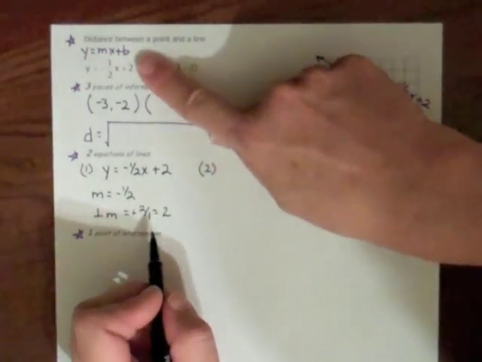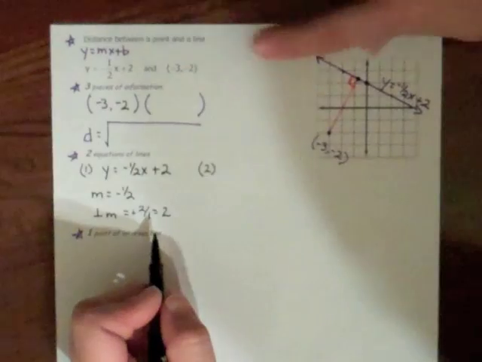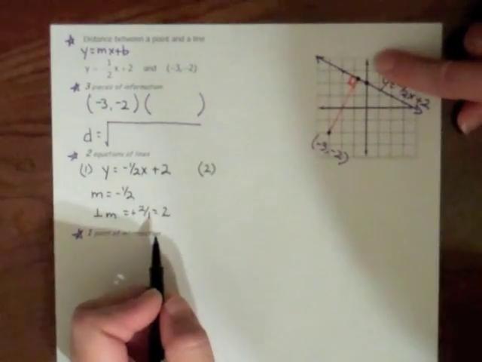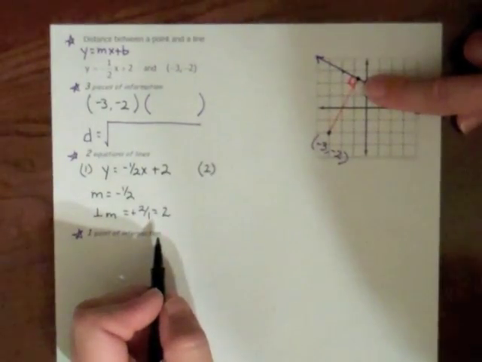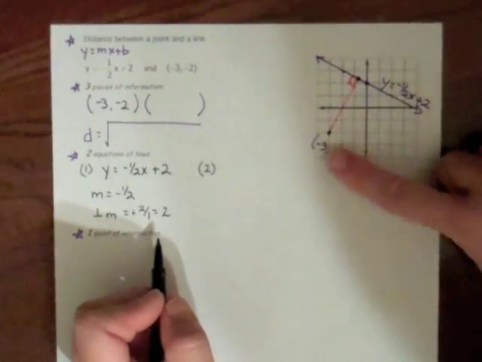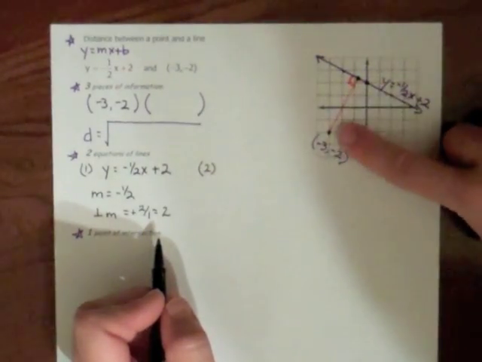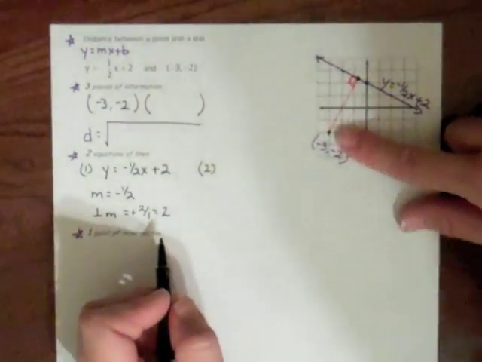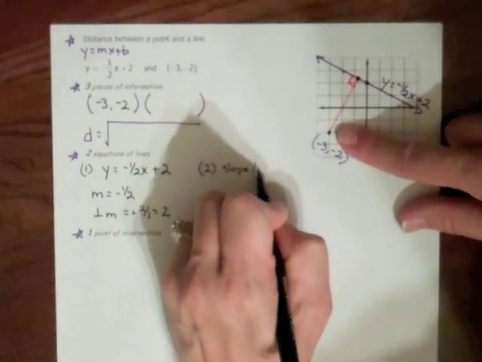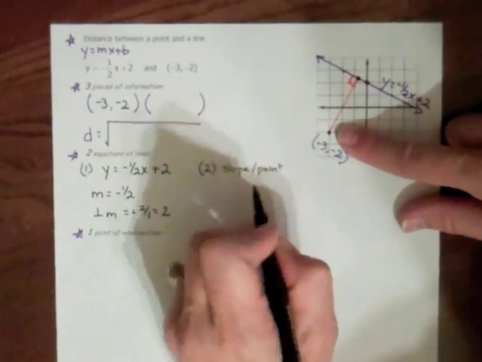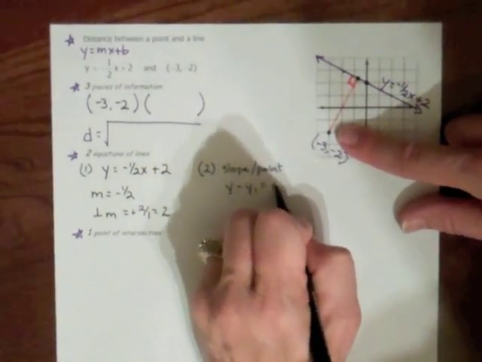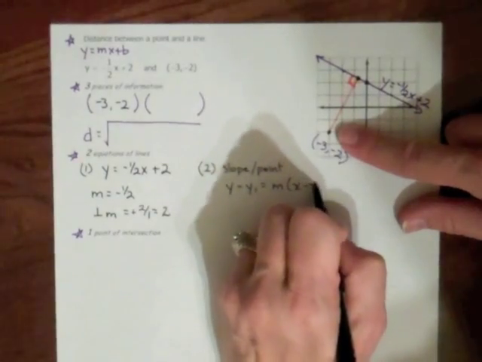But I don't know what my y-intercept b is, because I don't have that. I can guess, but sometimes you can't even guess. Alright, so I can't use that. But what I do know is that I know the slope, and I know one of the points on this line. It's this one, -3, -2. So when you know the slope and a point, you use the point-slope formula, which is y minus y sub 1 equals m times x minus x sub 1.